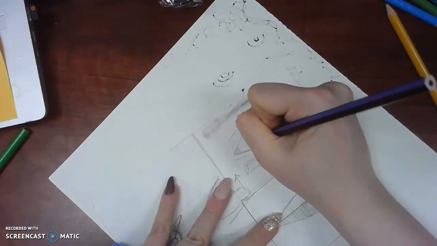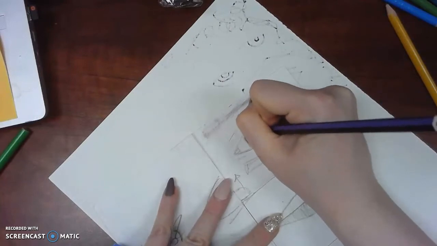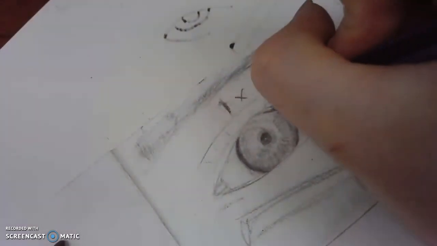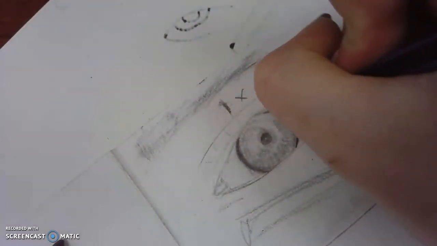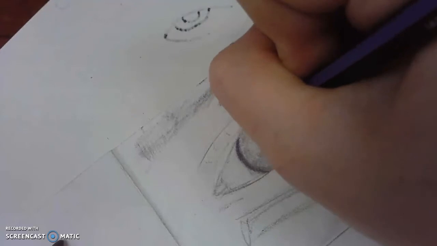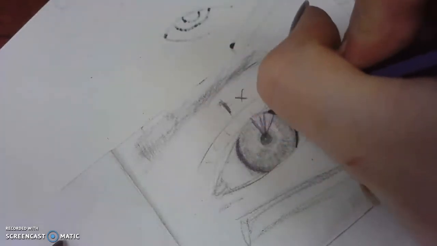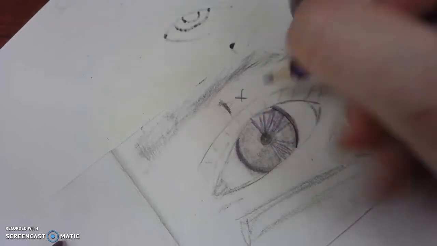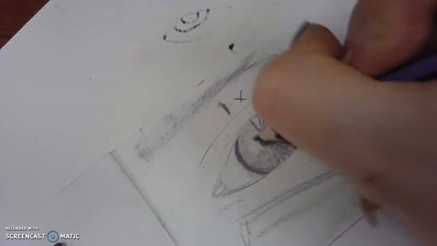Remembering back to our lesson, we know that irises are darker on the outermost edge. And then we did these direction lines from the center to the outer edge, lines that are straight.